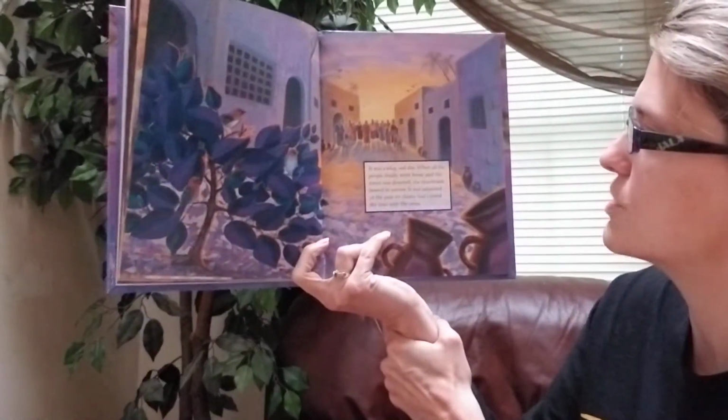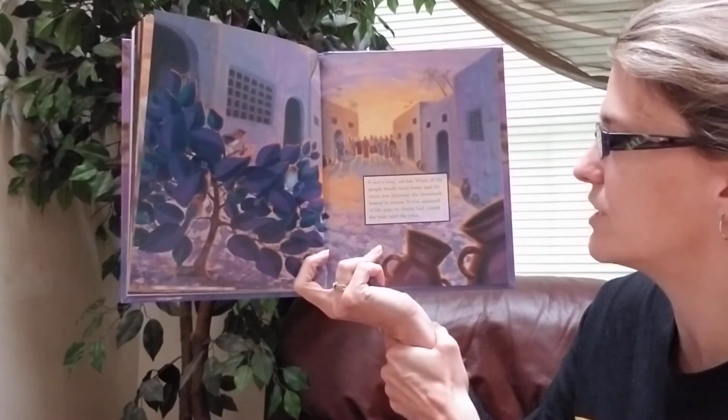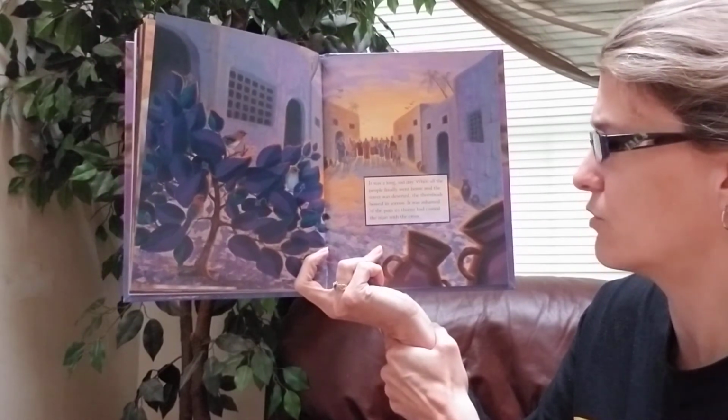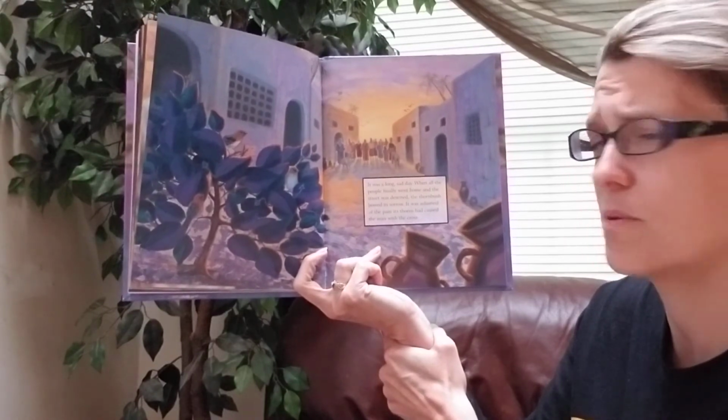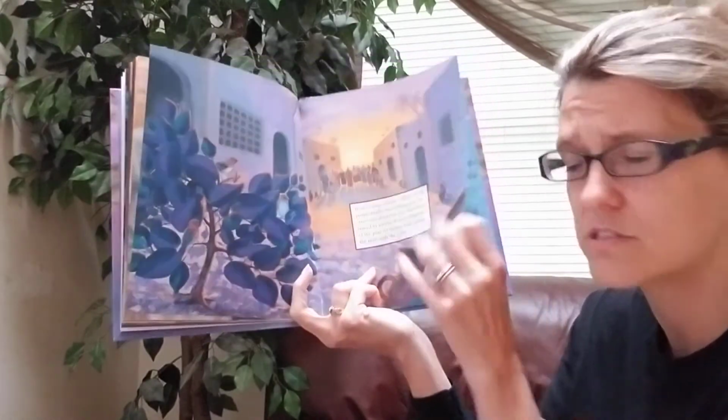It was a long, sad day when all the people finally went home and the street was deserted. The thorn bush bowed in sorrow. It was ashamed of the pain its thorns had caused the man with the cross.